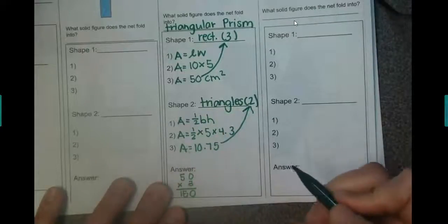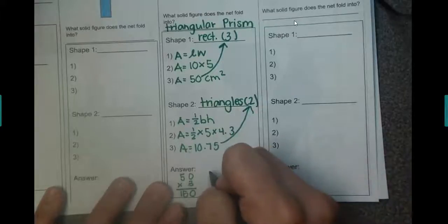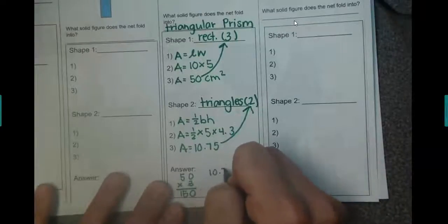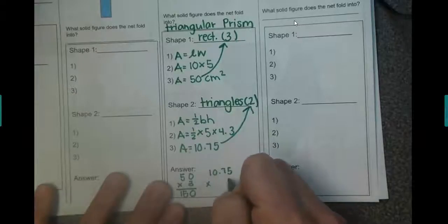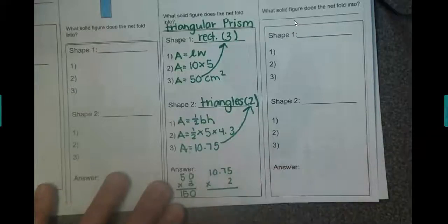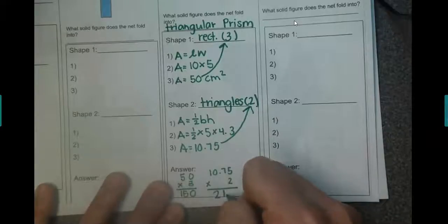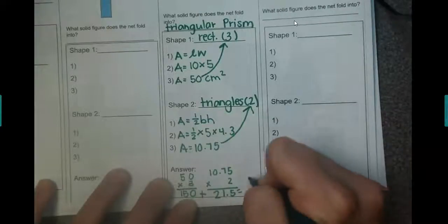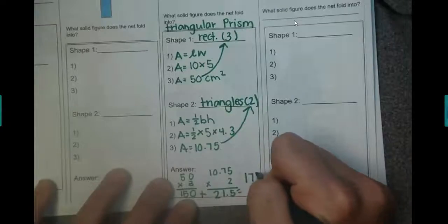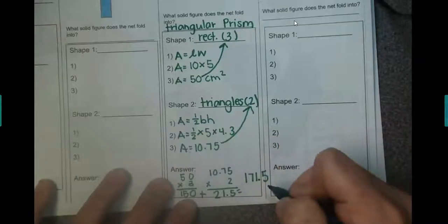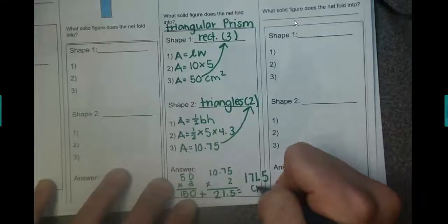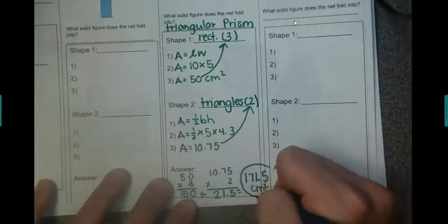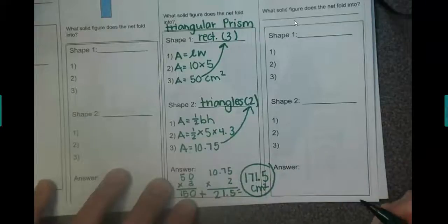But we know that there's 2 triangles. So I'm going to take 10.75 and multiply it by 2. And I get 21.5. Next step, we have to add those together. So we have 150 plus 21.5, and our answer is 171.5 centimeters squared. So there we go on that one.